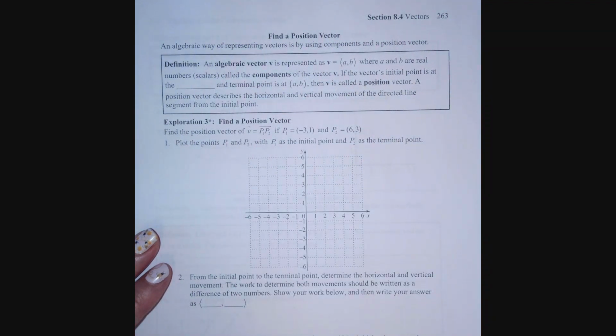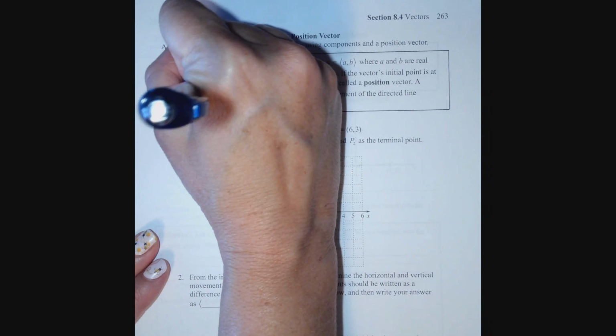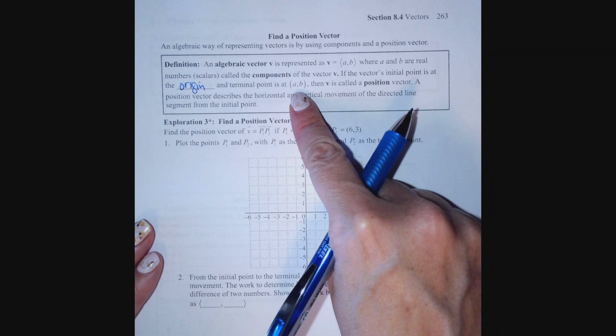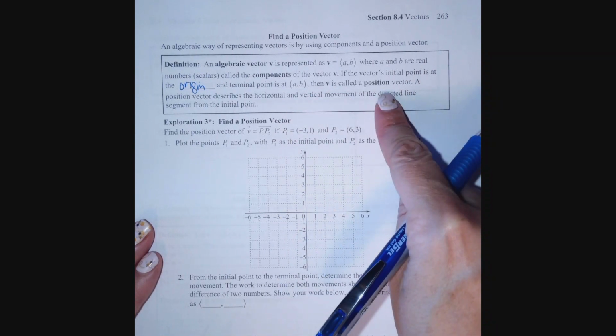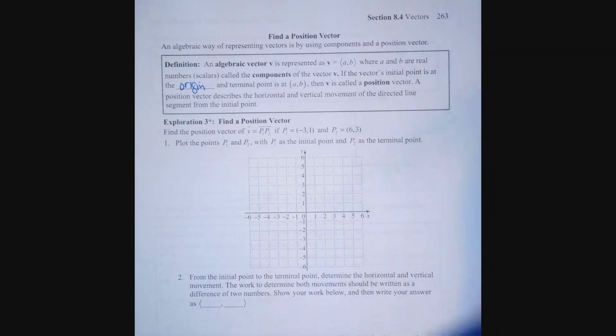If the initial point is at the origin, and the terminal point is at coordinates (a, b), then v is called a position vector because the initial point is at the origin. A position vector describes the horizontal and vertical movement of the directed line segment from the initial point.